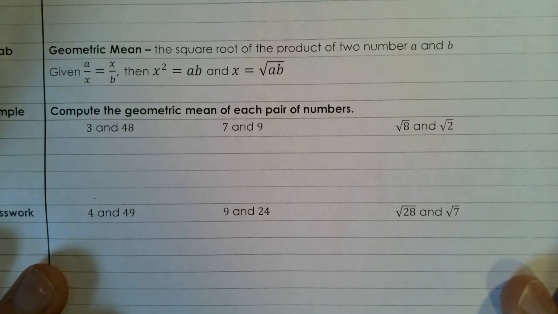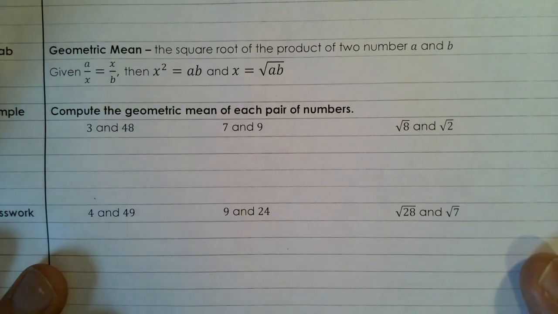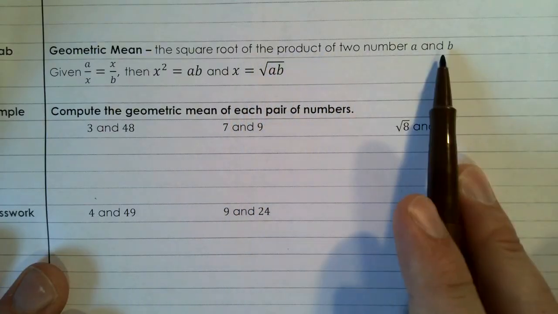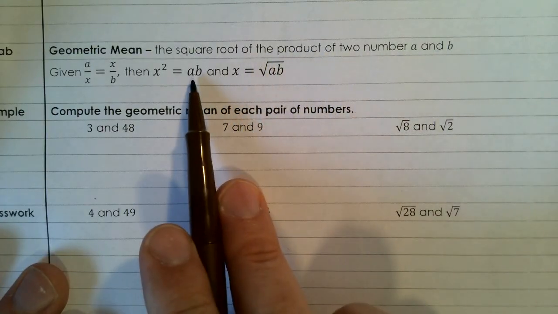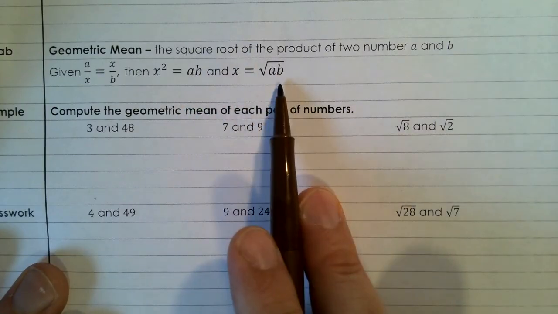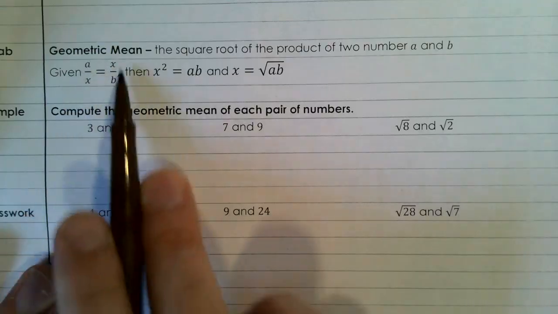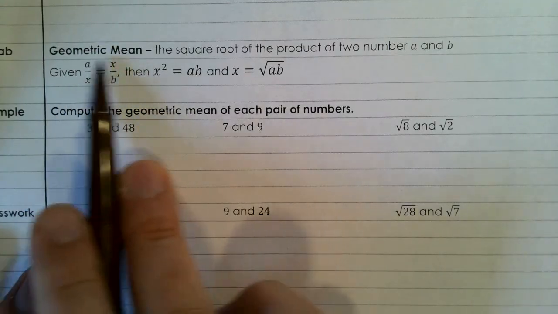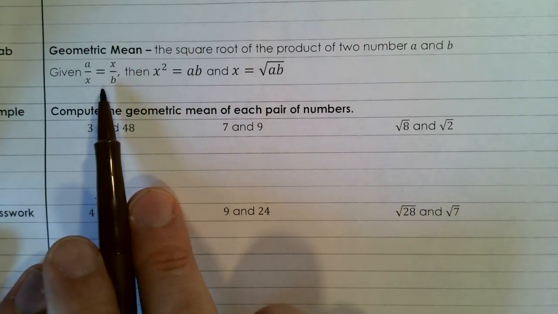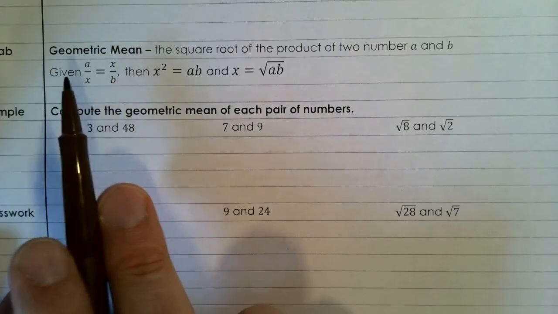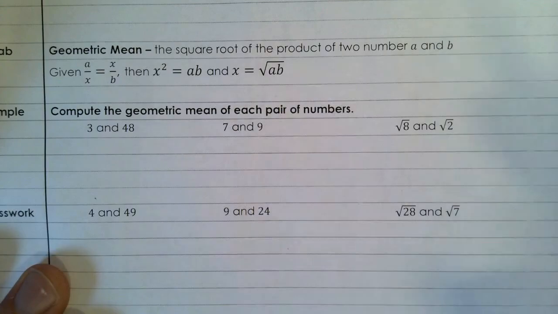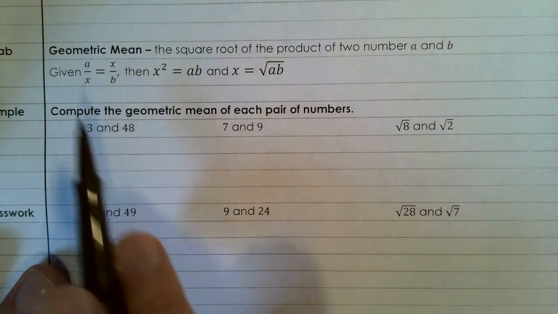Now, the final place that I want to talk about square roots that show up quite often is the geometric mean. The geometric mean is the square root of the product of two numbers. So it's just taking two numbers, you multiply them together, and you square root them. Where they come into play is if you've got a proportion where both of these values are x, rather than doing any sort of solving, you can say x is just the geometric mean of a and b. And that just solves the whole proportion for you.